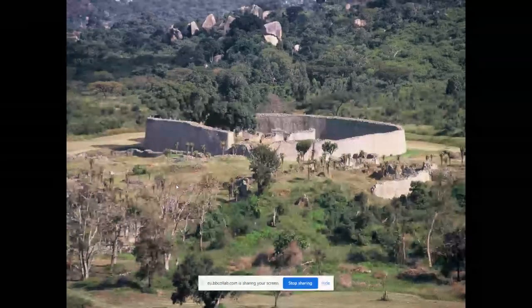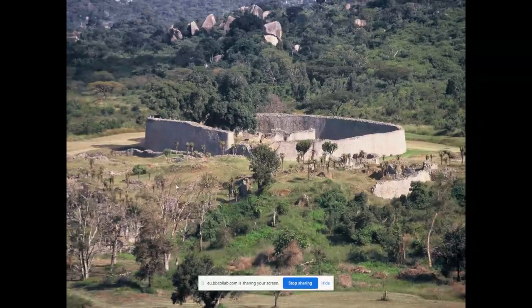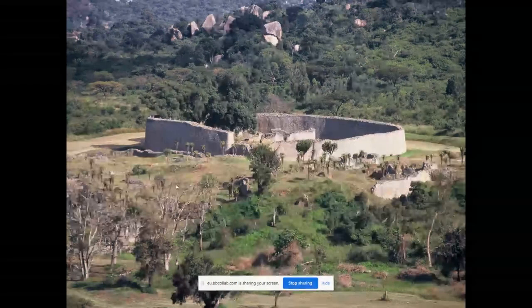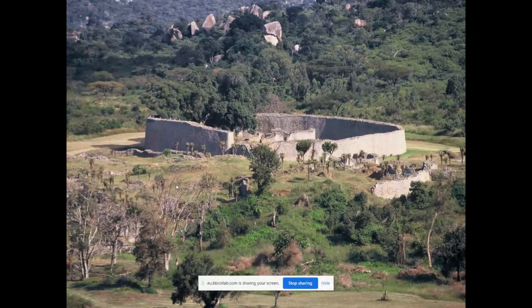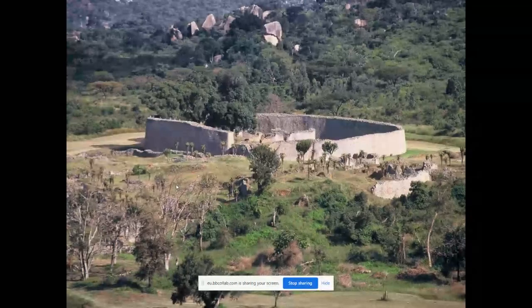Because it's up at 15,000 feet, 1,500 meters, you get a diurnal shift of about 10 degrees. And that actually causes a change to the architecture.